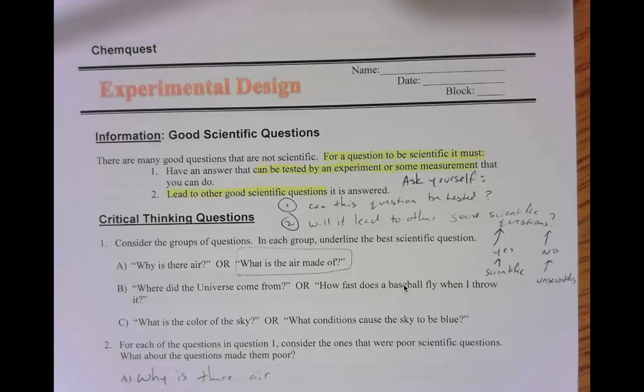Remember to check your flipped classroom instructions for some tips on how I grade the ChemQuest. Remember that I grade out of 4 points. It's easy to get all 4 points, especially if you have your guidelines sitting right next to you.